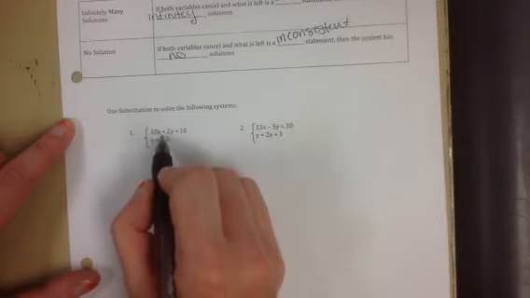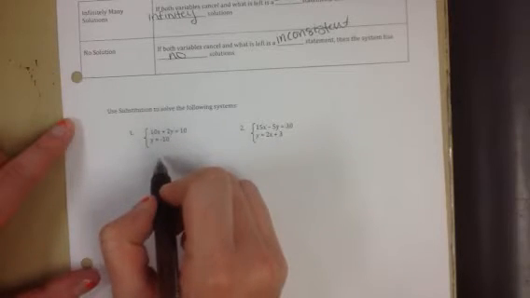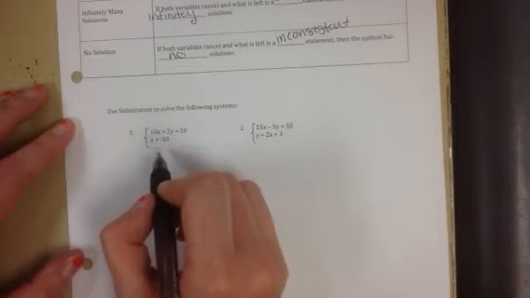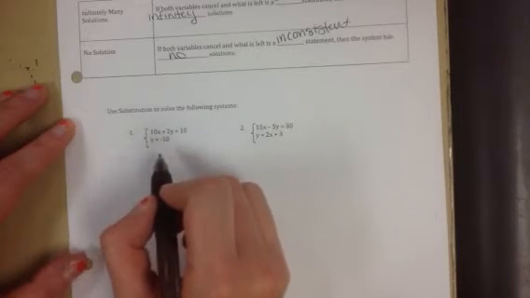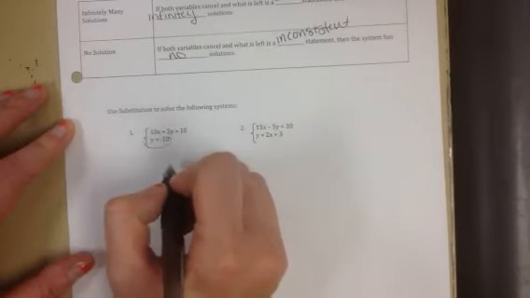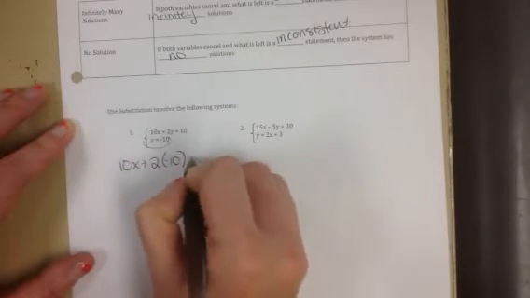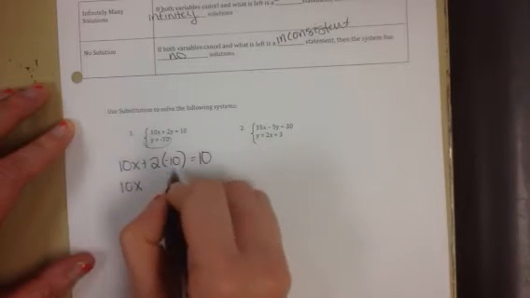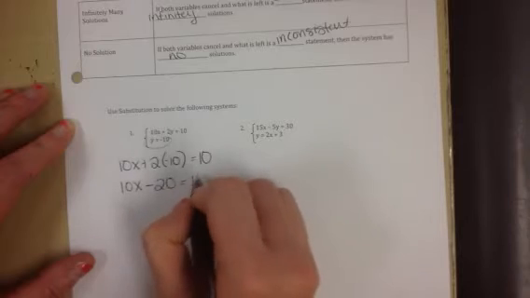So our first example, they kind of do the first couple steps for us. So we have two equations, 10x plus 2y equals 10, and y is equal to negative 10. So the second step says we're going to substitute the solution from step 1 into the second equation. Well, they already solved for one of our variables, y is equal to negative 10. So we're simply going to insert negative 10 in for y. So we have 10x plus 2 times negative 10 equals 10. So it's just a matter of simplifying. So 10x, 2 times negative 10 is a negative 20, is equal to 10.